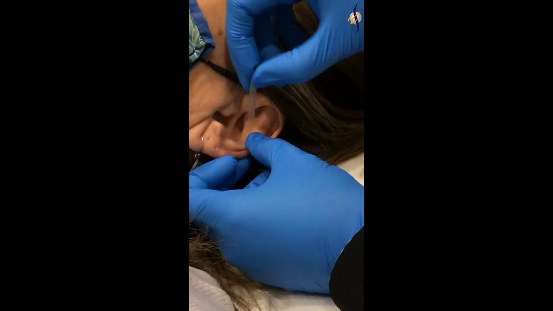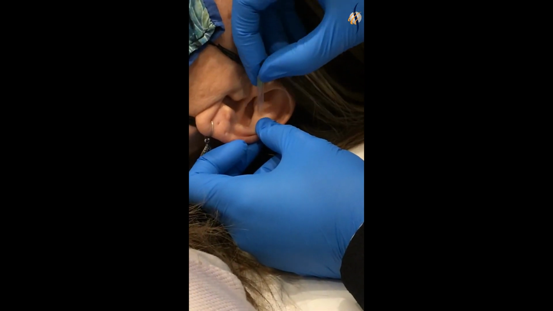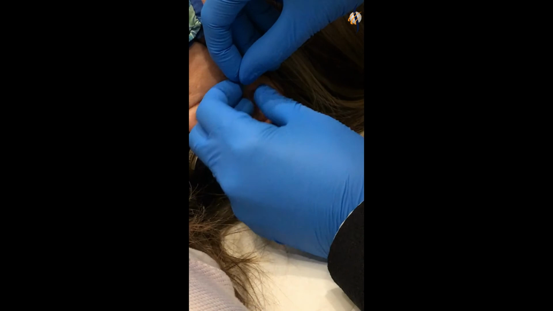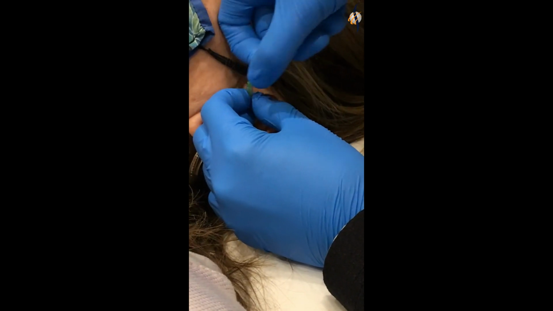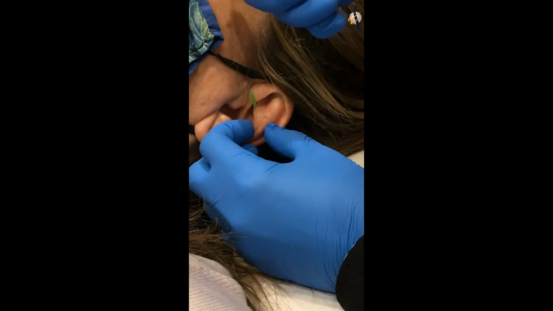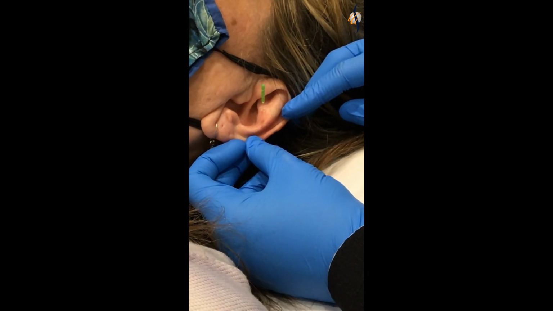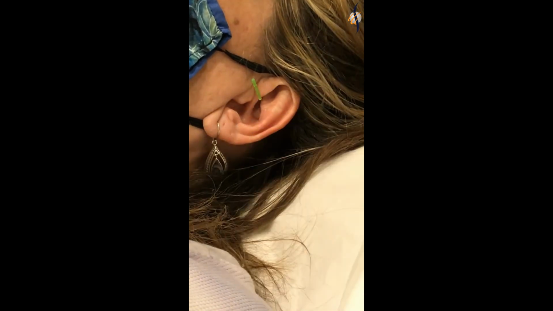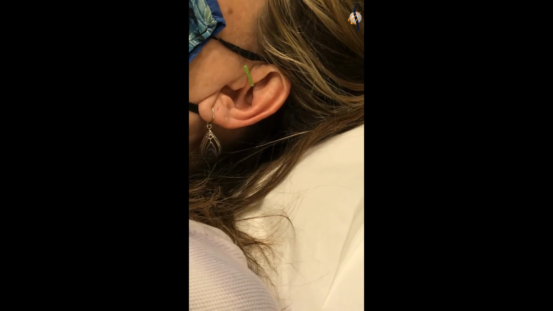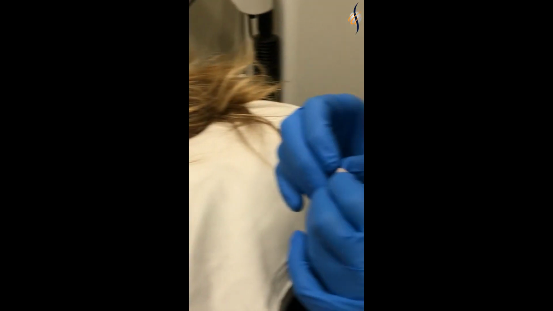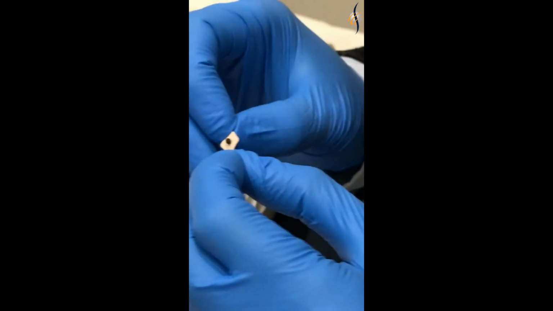I use Japanese needles with a guide tube to act as a distraction and reduce the pain that a patient may feel. And that's with an acupuncture needle. Next one I'm going to show you is an acupuncture seed, an ear seed. These are auricular seeds with a bandage, and they are for longer term treatments.